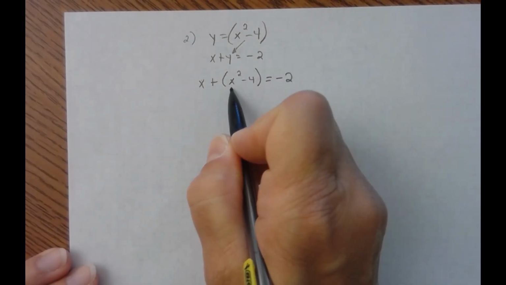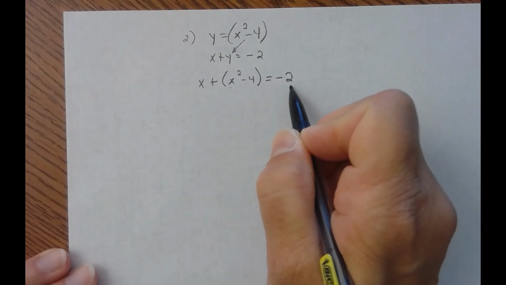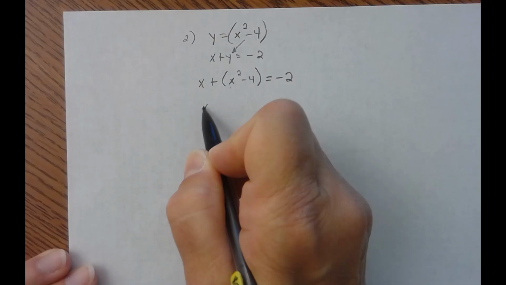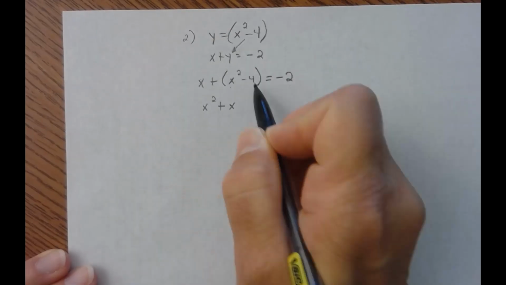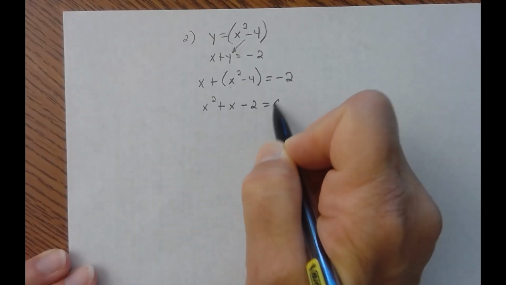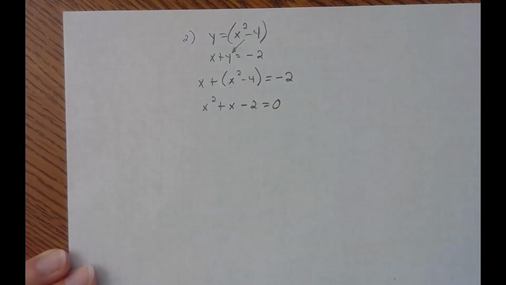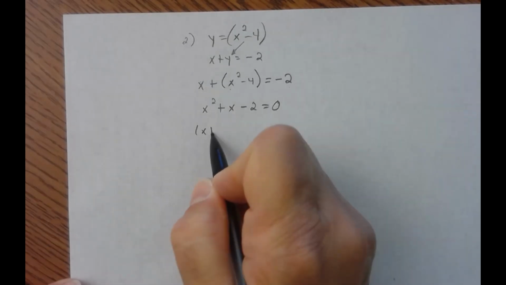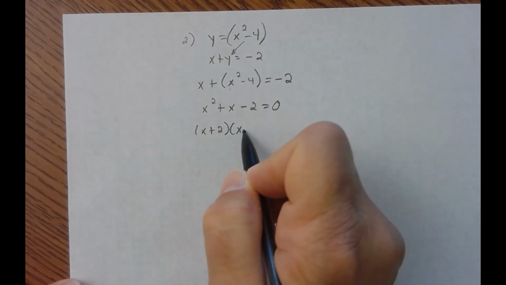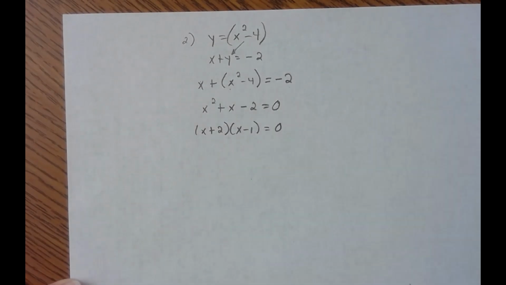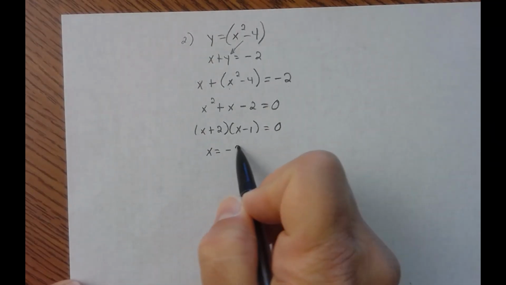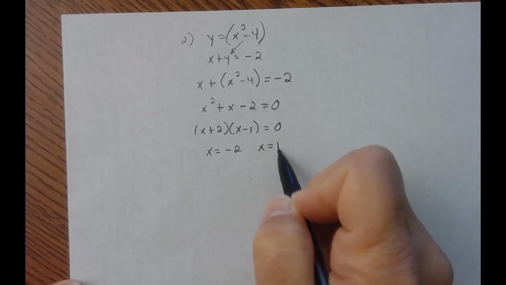This is going to be a quadratic equation, so it needs to be equal to 0. I'm going to add 2 over to this side and then write this in standard form. When I add 2, that makes -2. Solving a quadratic, you can use factoring, complete the square, or quadratic formula. I like factoring, so I always try that first. This factors very nicely. And I have two solutions, x equals -2 and x equals 1.